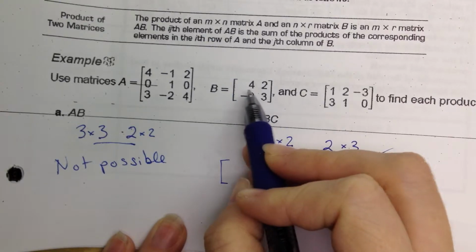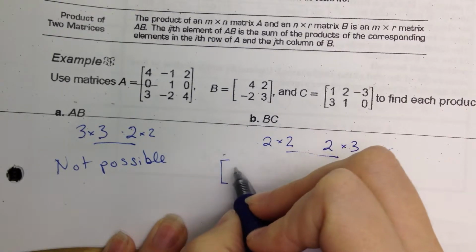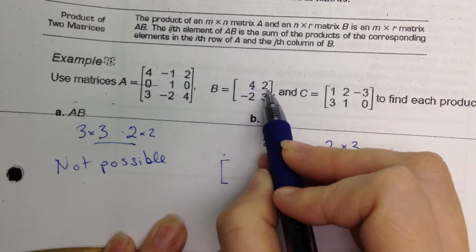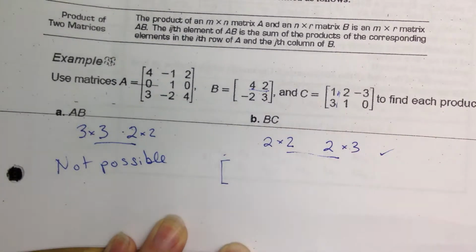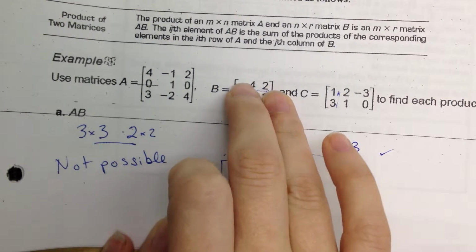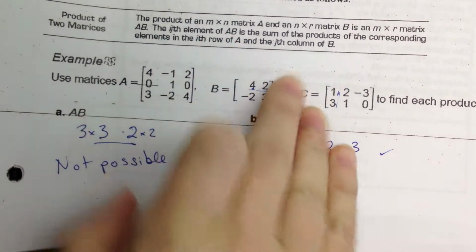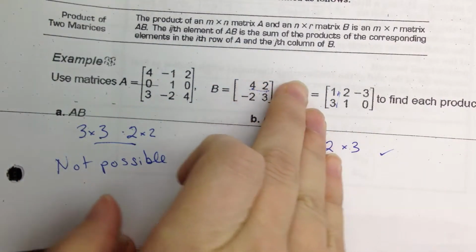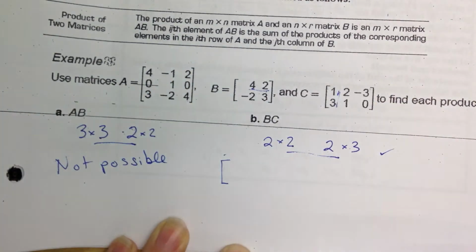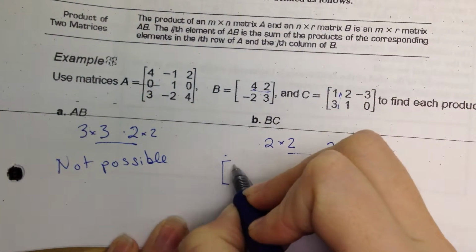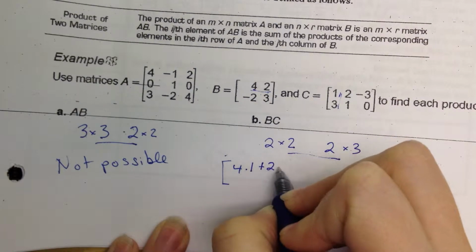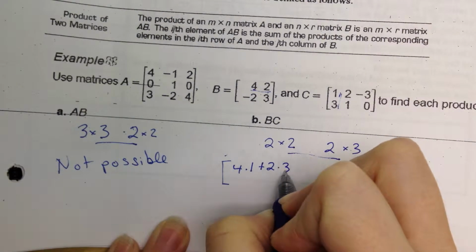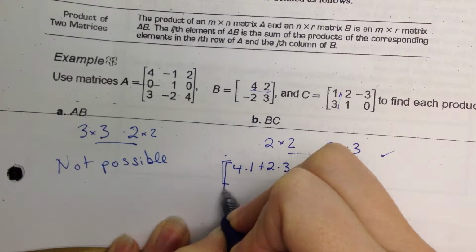So what we're going to do, we're going to take row 1 and column 1. So I actually literally think of doing this. I take this and I turn it sideways. So take 4, 2, turn it sideways, multiply it by the 1, 3. So we will do 4 times 1 plus 2 times 3. And that's our first spot.